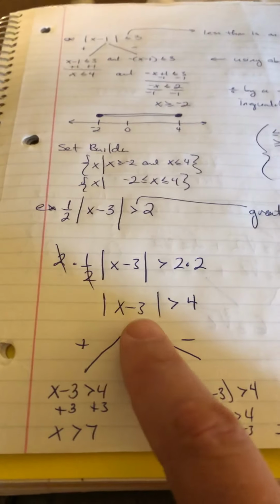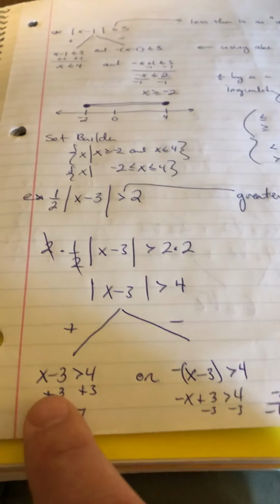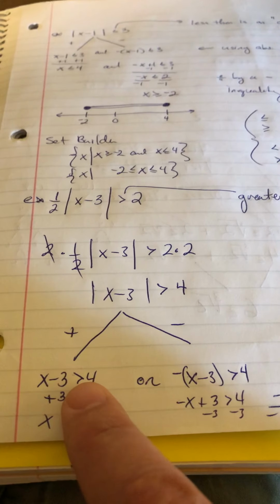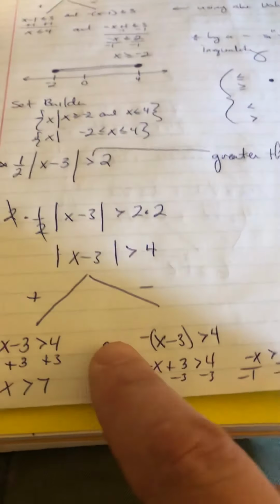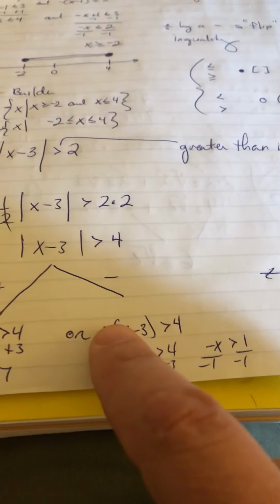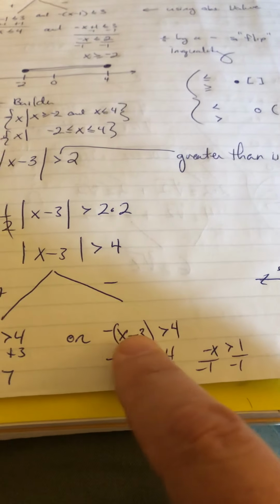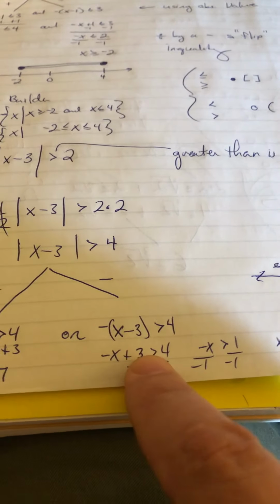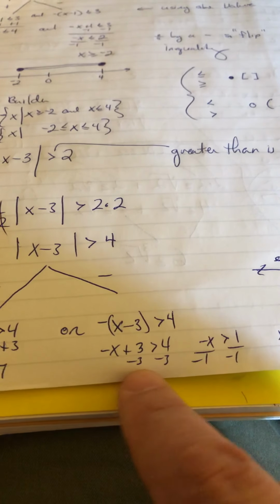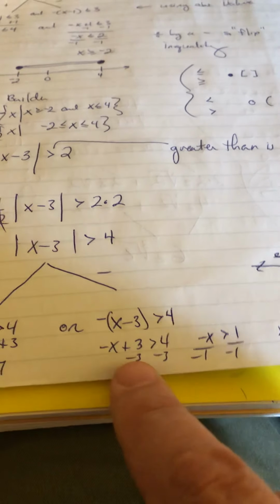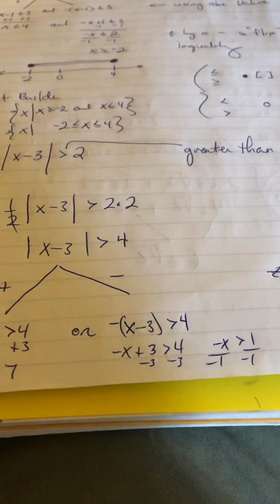Well, I have two paths. I have the positive path and I have the negative path. The positive path is x minus 3 is greater than 4. I'm going to add 3 and I get x is greater than 7. Or I put the negative in front of the x minus 3, and I'm going to distribute my negative, and I have now negative x plus 3 is greater than 4. I subtract 3 on both sides. Notice it's a subtraction, so I do not flip the inequality.